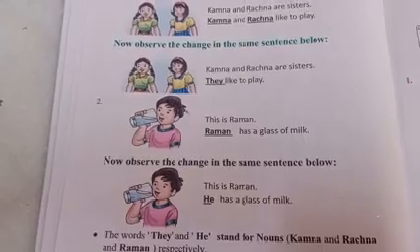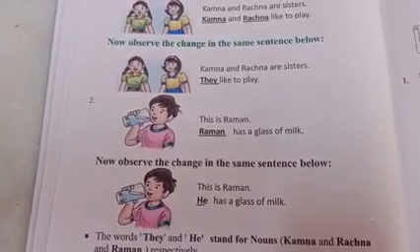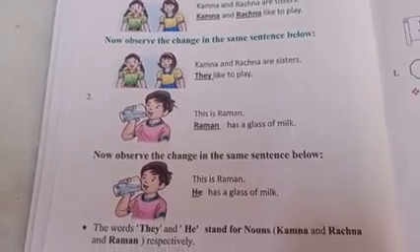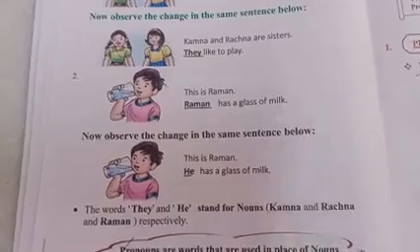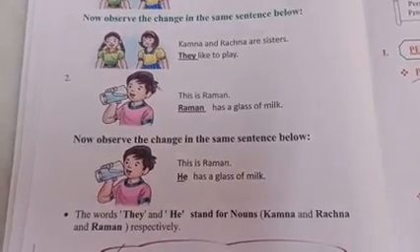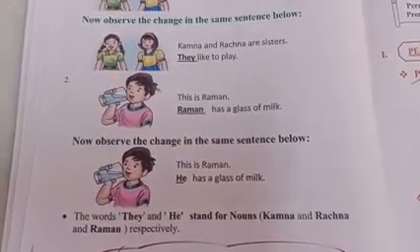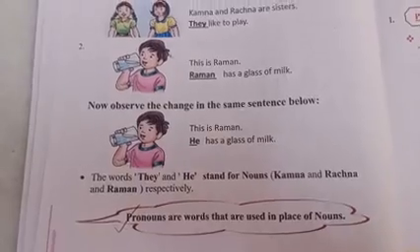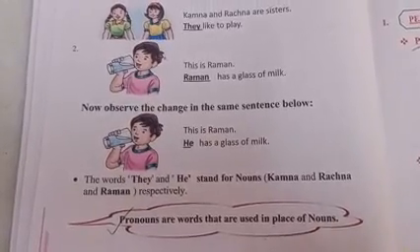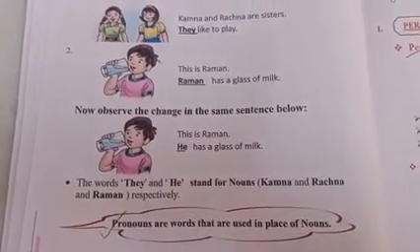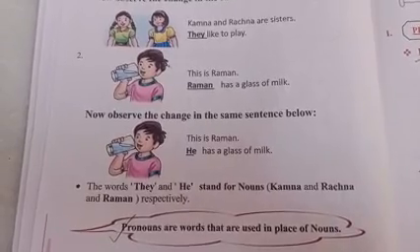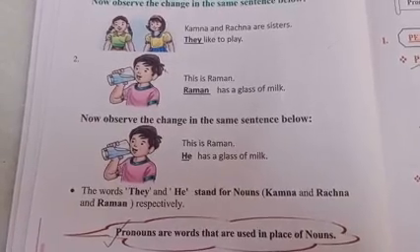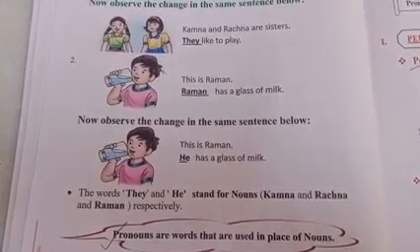Next, the words they and he stand for nouns. Kamna and Rachna means they. And Raman, he. We are using they for Kamna and Rachna and we are using he for Raman respectively. Now, pronouns are words that are used in place of nouns. So, what are pronouns? Pronouns are words that are used in place of nouns.